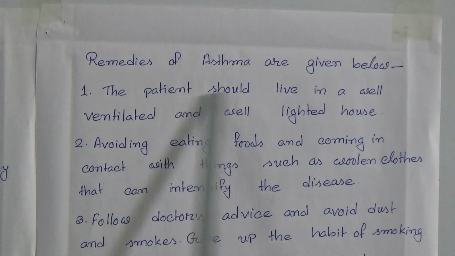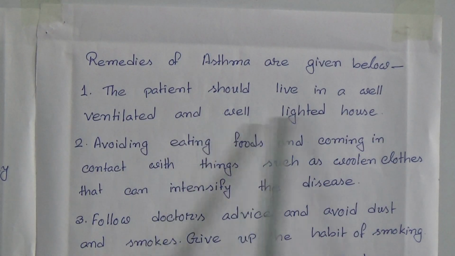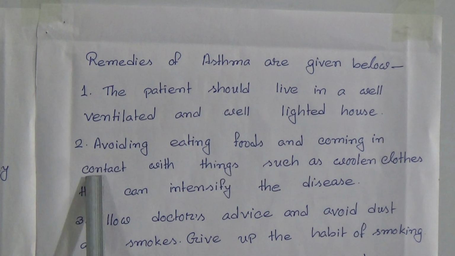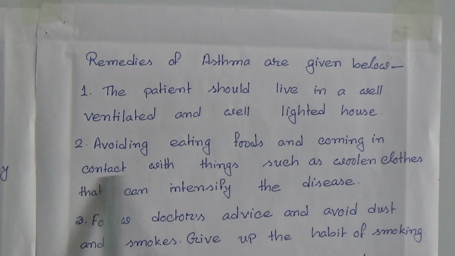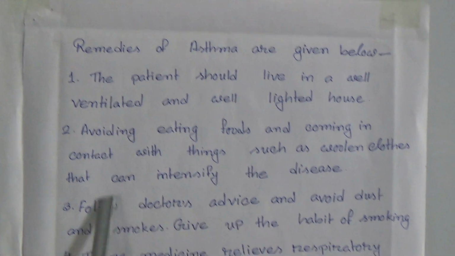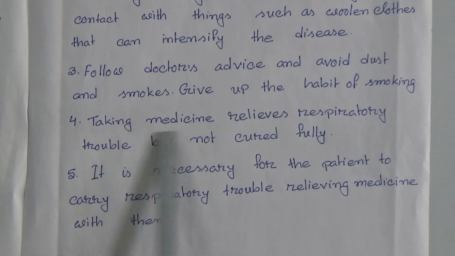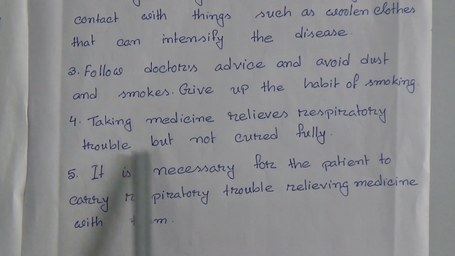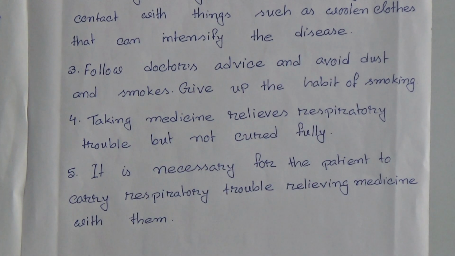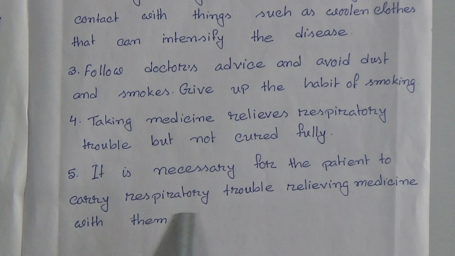Now remedies of asthma are given below. Number 1, the patient should live in a well ventilated and well lighted house. Number 2, avoid eating certain foods and coming in contact with things such as woolen cloths that can intensify the disease. Number 3, follow the doctor's advice and avoid dust and smoke. Give up the habit of smoking. Number 4, taking medicine relieves respiratory trouble but does not cure fully. Number 5, it is necessary for the patient to carry respiratory trouble relieving medicine with them.